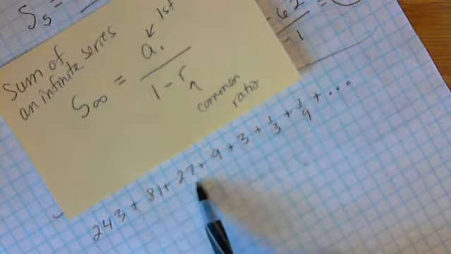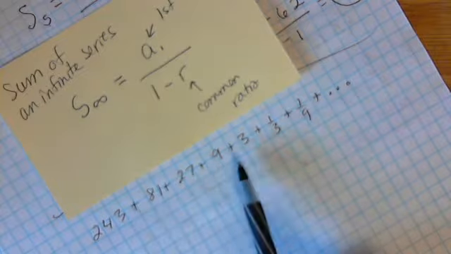Alright, let's keep our note card handy. We're going to a separate sheet of paper. Again, I have a little bit simpler series for you to work with. I'm going to give you a moment to copy it down. I'll say it out loud while you write. 243 plus 81 plus 27 plus 9 plus 3 plus 1/3.